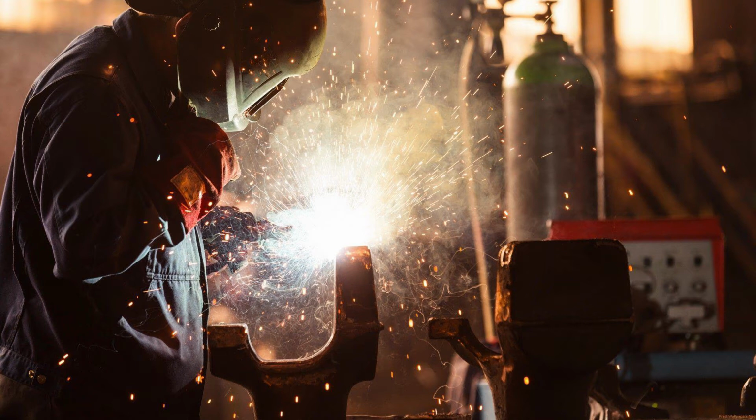In both rod and wire forms, the electrode is consumed by the arc during the welding process and added to the weld joint as filler metal.